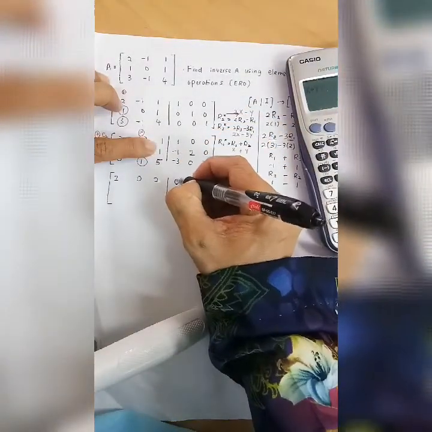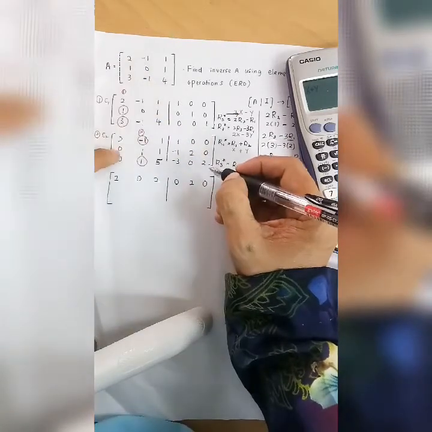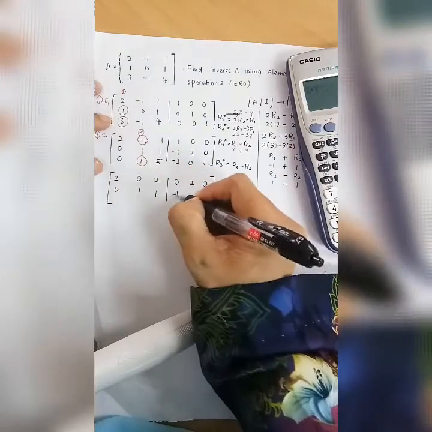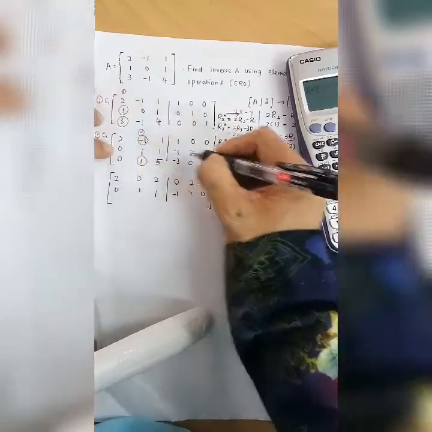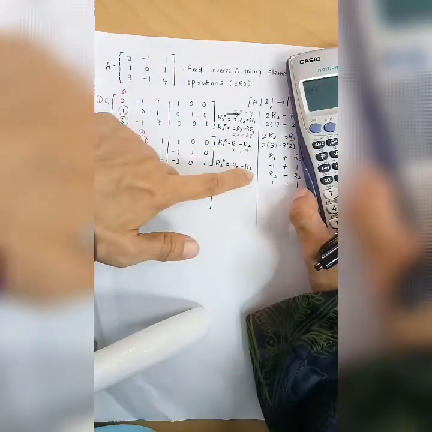So 1, this one we get 0, and then 2, and then 0, right? 2 here, 0. Row 2, we didn't do anything, we just rewrite. 0, 1, 1, negative 1, 2, 0. Right? So make sure your eyes is on the second row and then you rewrite. So for the third row, the operation is minus. Row 3 minus row 2.